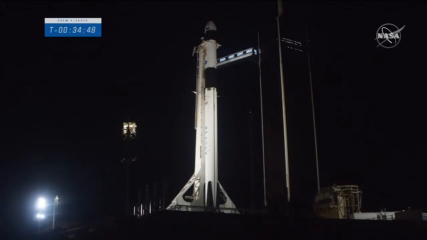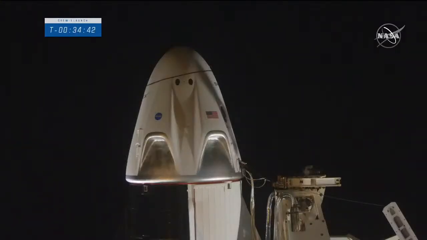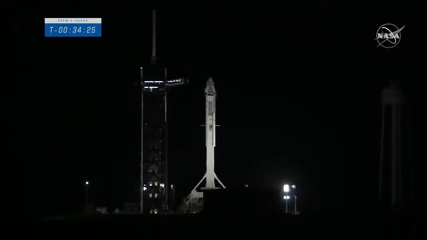So we just heard that call that propellant load has started. That means fueling of Falcon 9 has begun. Okay, so we are now at T-minus 34 minutes, 34 seconds and counting. Fueling of Falcon 9 is underway. The launch escape system is armed. And again, today is the first in a series of 6-month missions for NASA's Commercial Crew program.